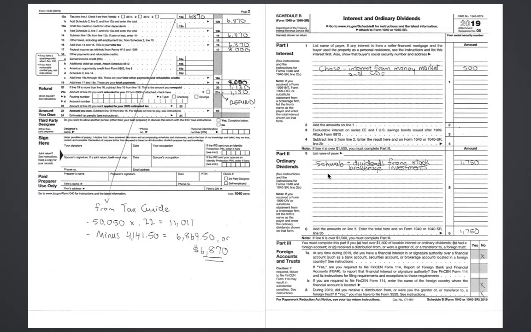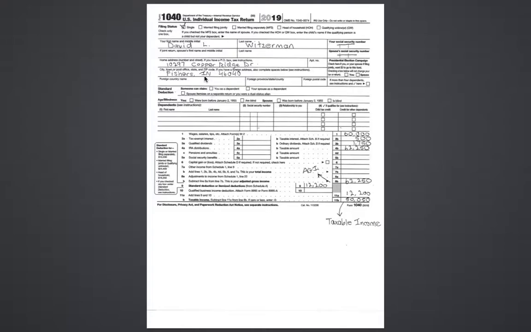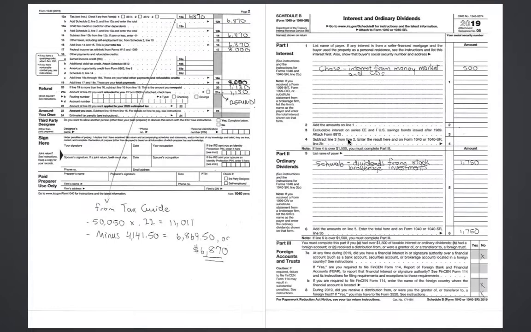Your investment dividends came from Schwab, through a Schwab account that you had, so that came to $1,750. So when you drop that down, that comes to $1,750, and then you had the $500, and so those are the amounts that you put on the first page of your tax return. And there are some questions about foreign accounts that you don't have to worry about.